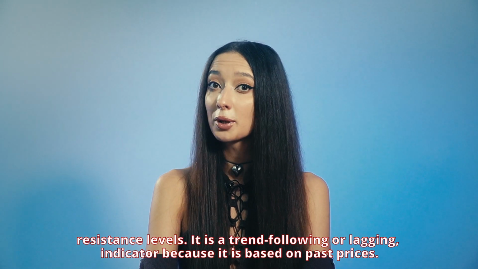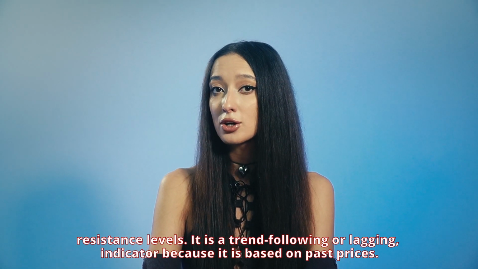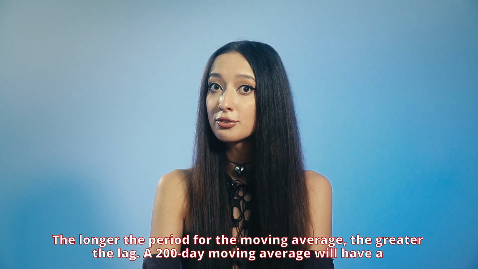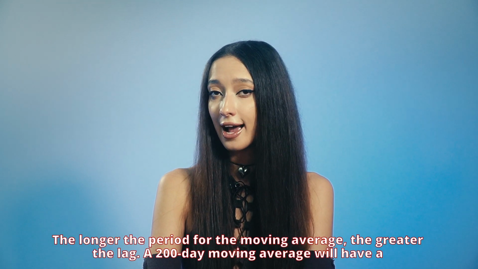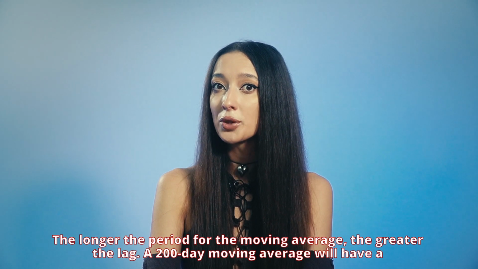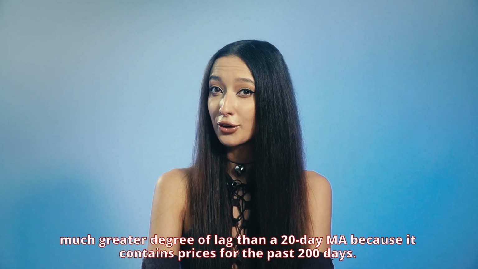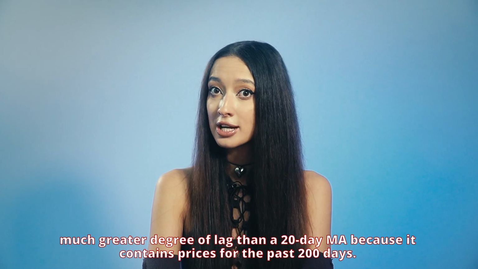It is a trend following or lagging indicator because it is based on past prices. The longer the period for the moving average, the greater the lag. A 200-day moving average will have a much greater degree of lag than a 20-day EMA because it is counting prices for the past 200 days.